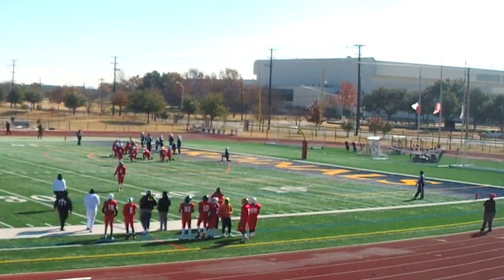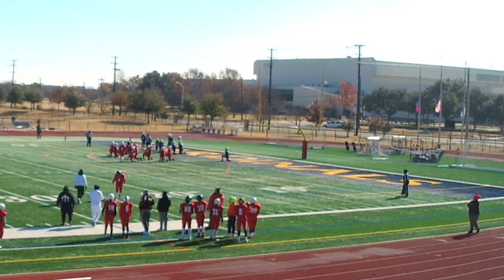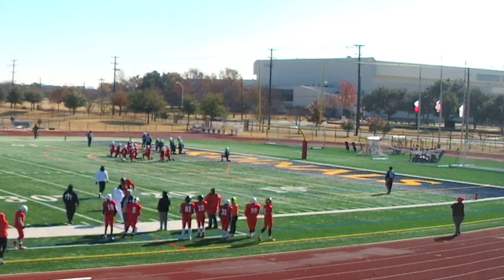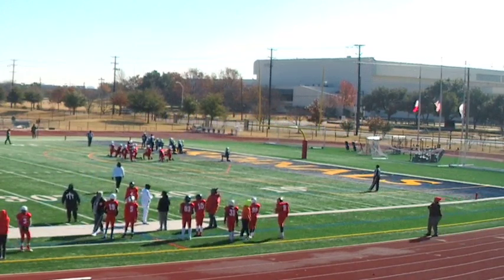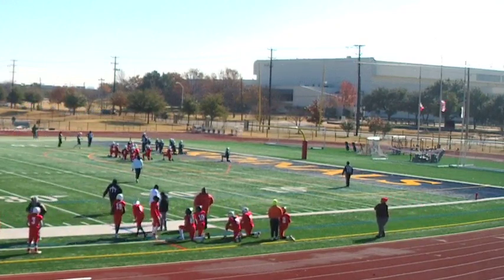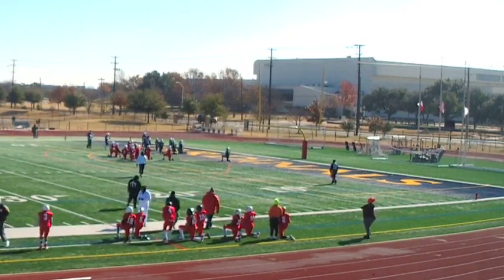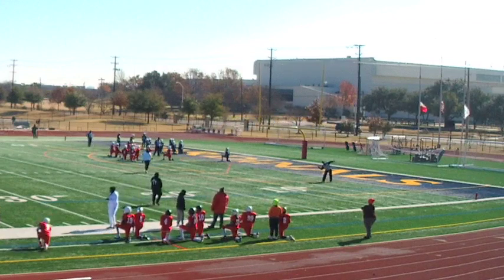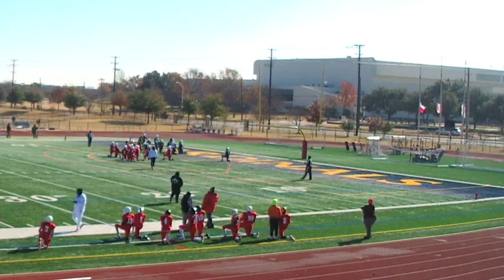We got an injury. Looks like a South Dakota player. Don't know the number at this point. Can't see it.